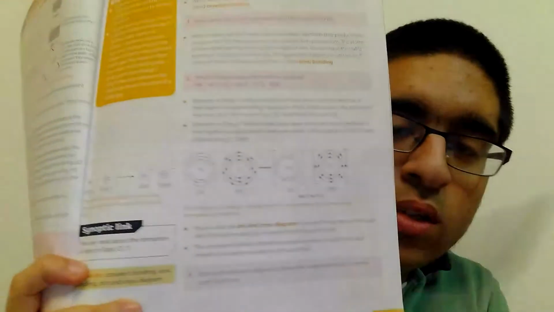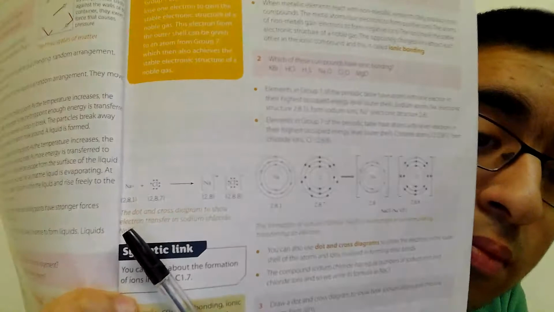And here's a diagram that I will quickly talk through. So hopefully you can see this diagram here. Now we'll talk through it with the shells. What we have is sodium and chlorine, so we draw their electronic structures. When we're drawing dot and cross diagrams, we can show only the outer electrons. Most of the time we do that.